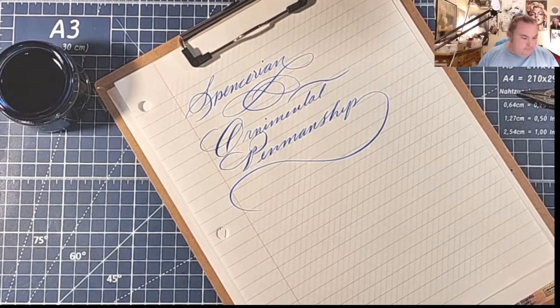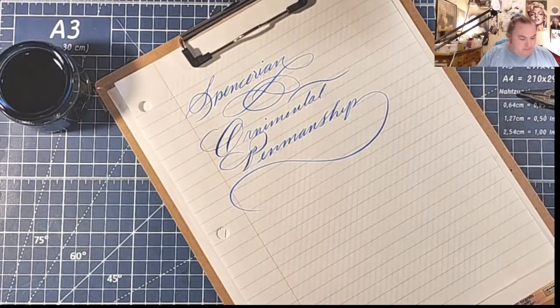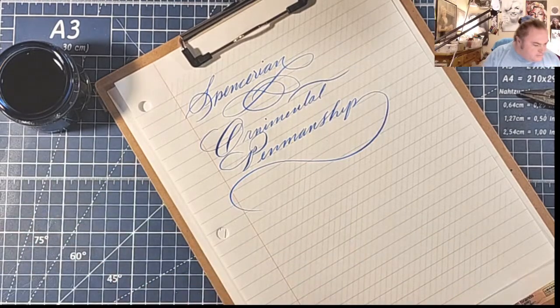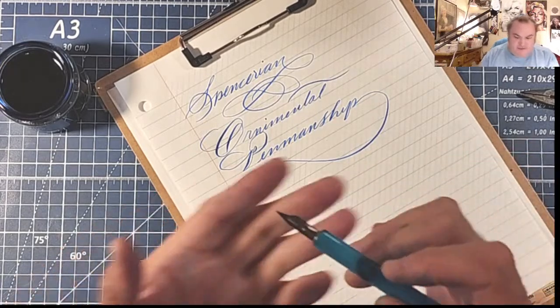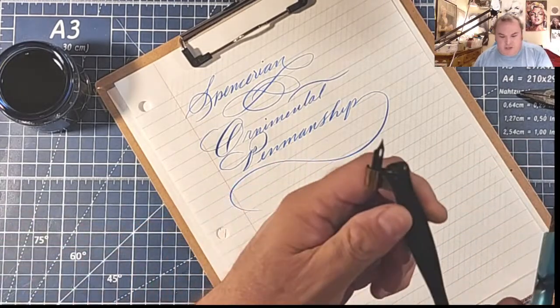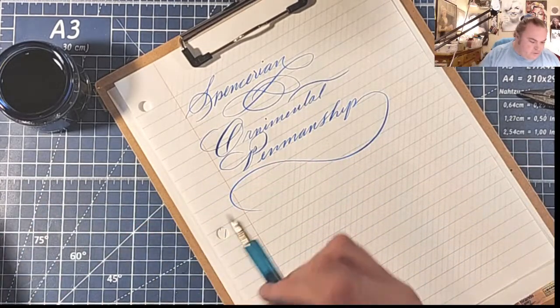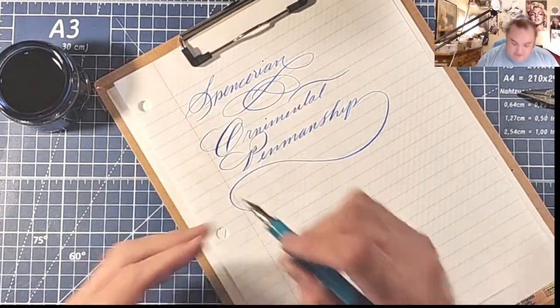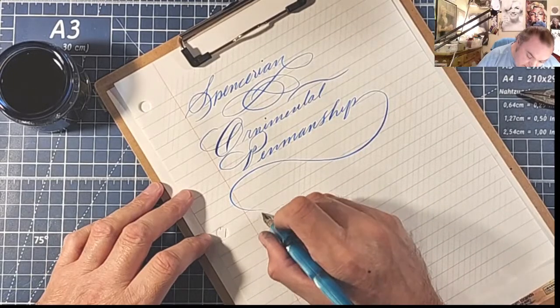Let's see. Wash my nib off, and I will show you a bit of cursive. Cursive, you need a very stiff nib. This is a Gillot 303 with an oblique holder. This is a Hunt 56 and a straight holder. And this is cursive.